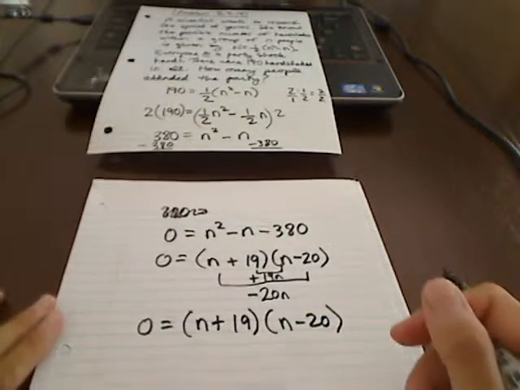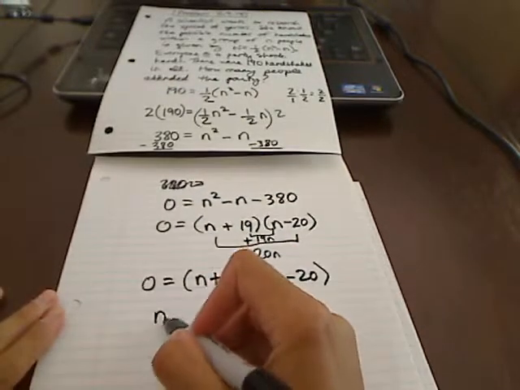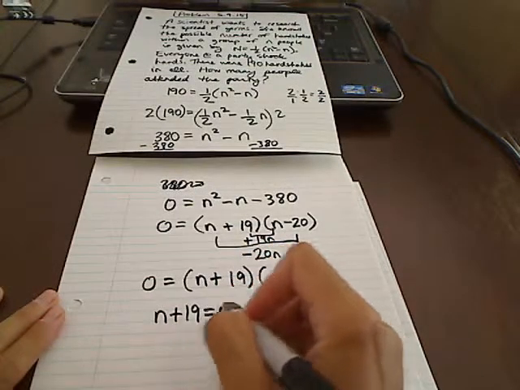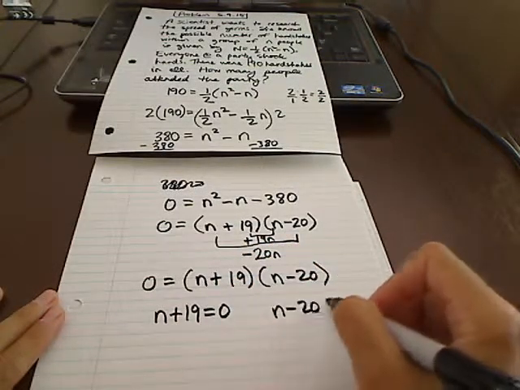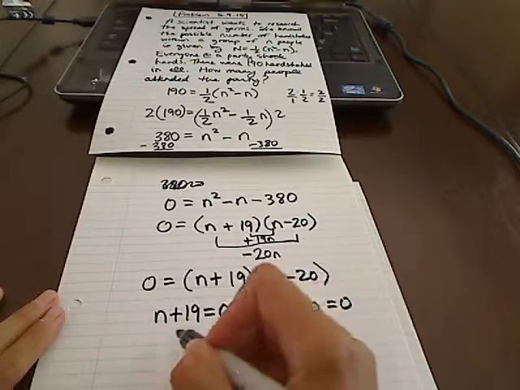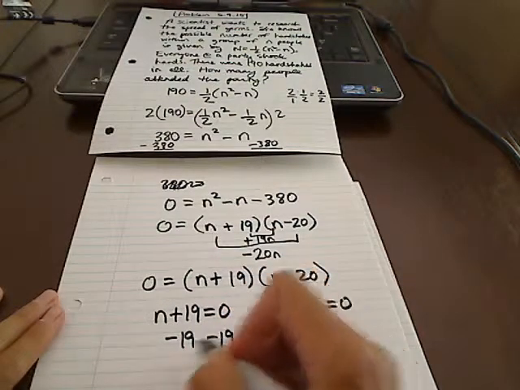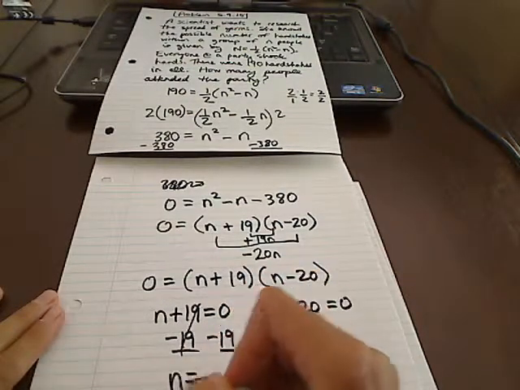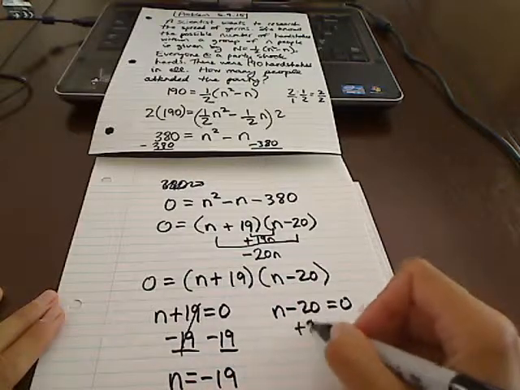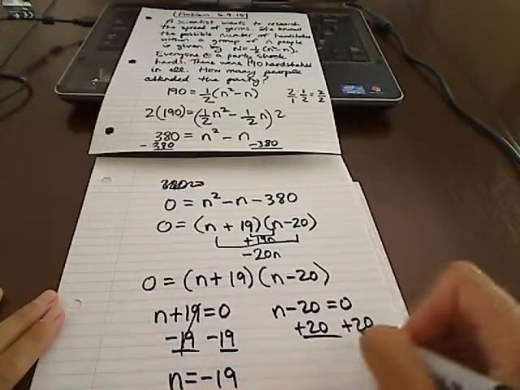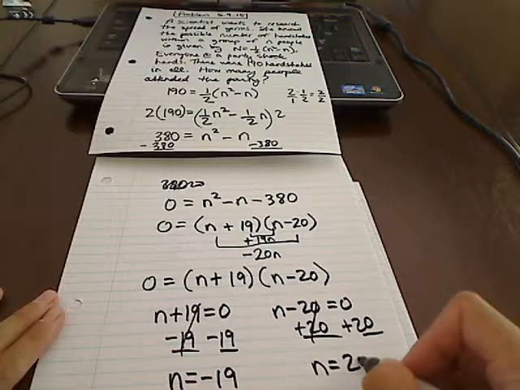Okay, and we do want to solve, so we're going to set each piece to 0. That's using the zero product rule. And we're just solving, so I'm going to subtract 19. So n equals negative 19, and then over here when I add 20, this is n equals 20.